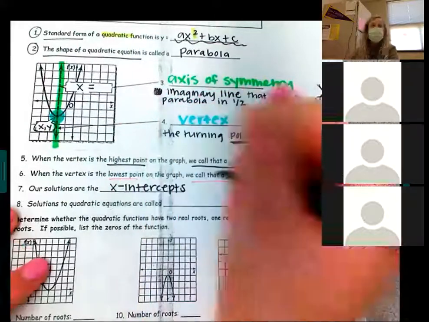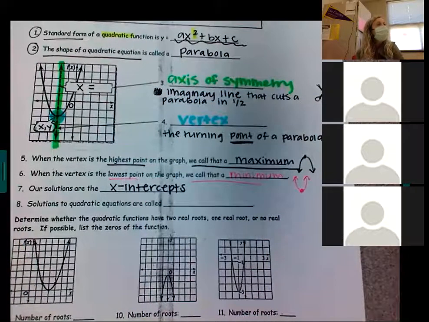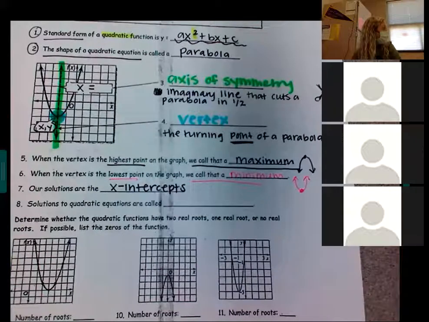Do you remember back in Unit 1 when we would solve an equation for x and we called that the solution? Y'all remember that? Anytime you're solving for x, that's the solutions, the x-intercepts. So people at home, you should write our solutions are the x-intercepts.